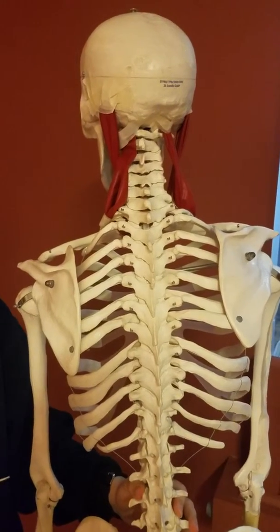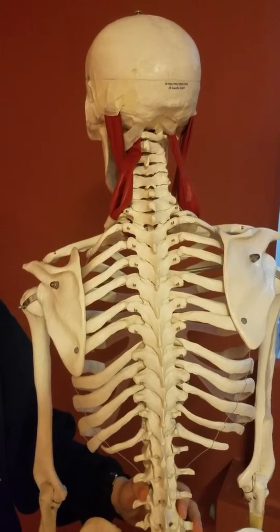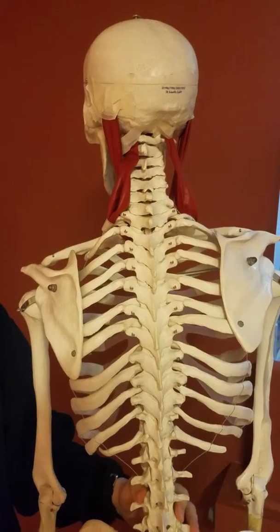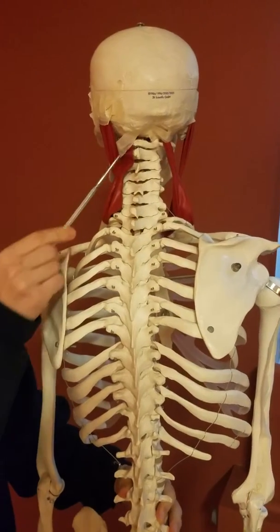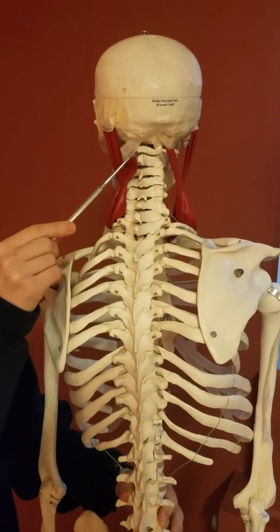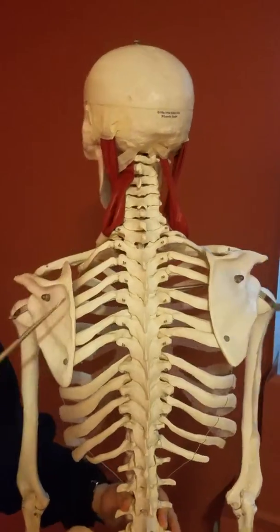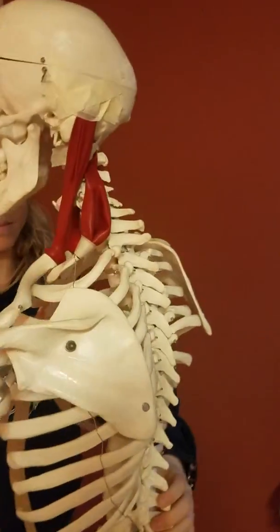Atlantoaxial joint is a synovial and pivot joint. It is diarthrotic and uniaxial. The atlantoaxial joint consists of the atlas, cervical vertebrae 1, and the axis, cervical vertebrae 2. The movement it involves is rotation of the head.